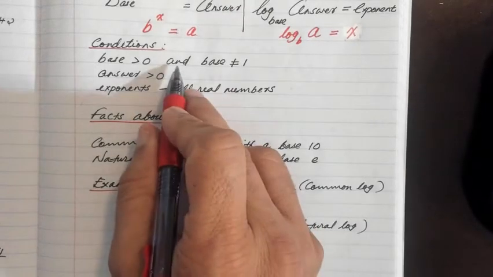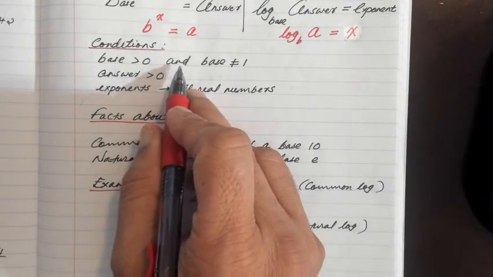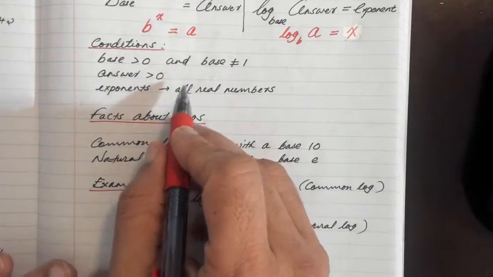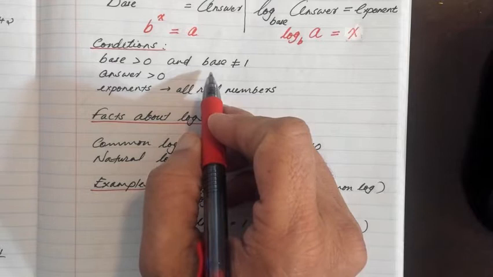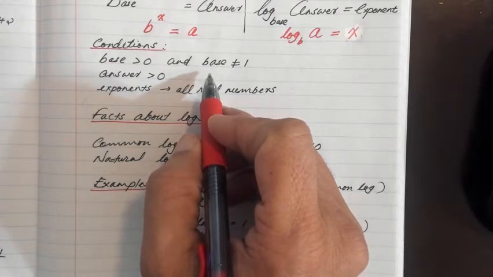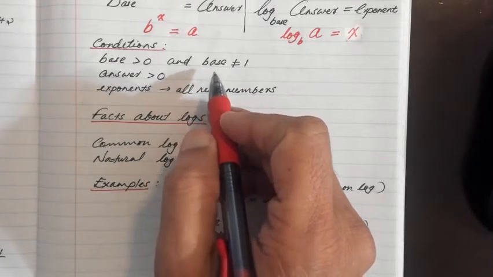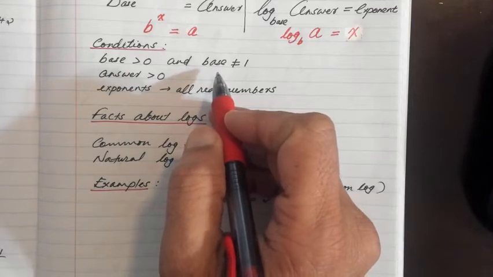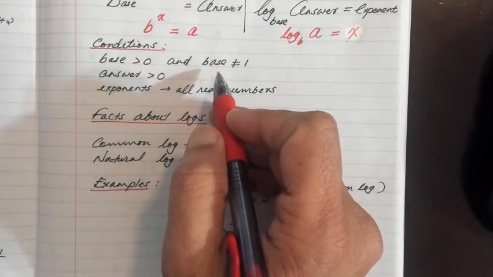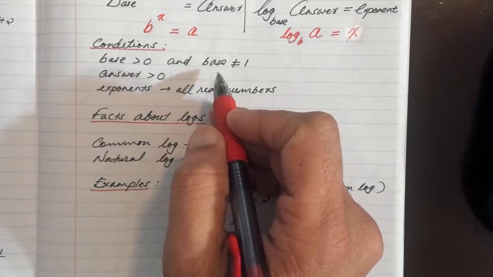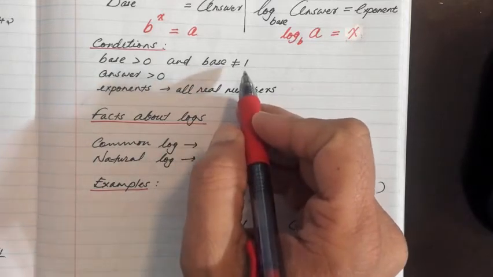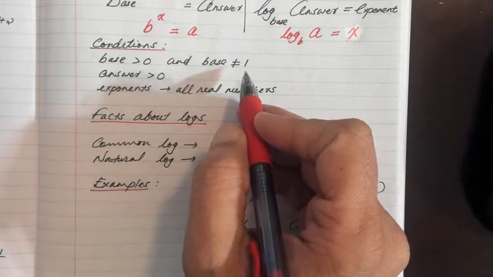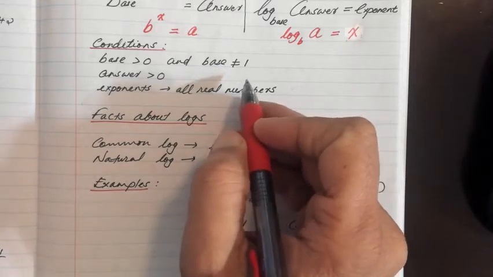A couple of conditions when you talk about the exponential or the log functions. The first condition is that the base should be either between 0 and 1 or greater than 1. That means the base cannot be equal to 0 or a negative number, or equal to 1. These are the different conditions that you need to satisfy before you can create an exponential or a log function.